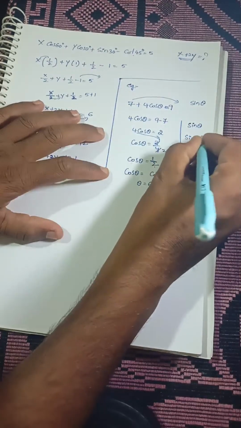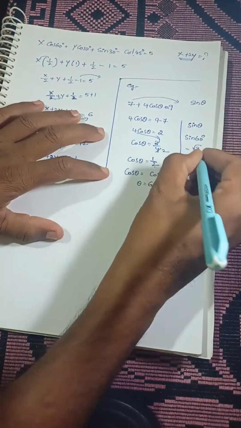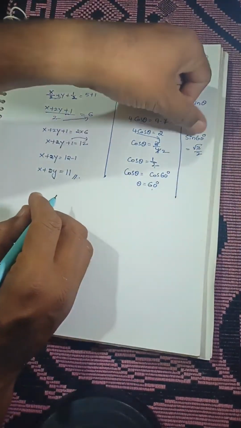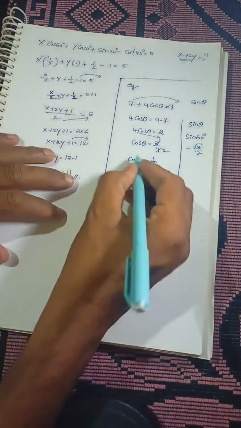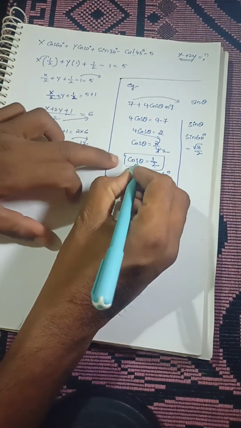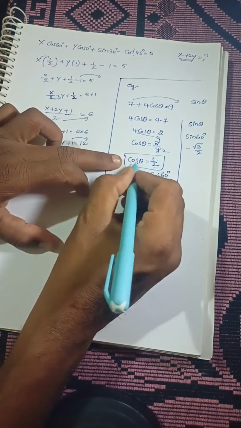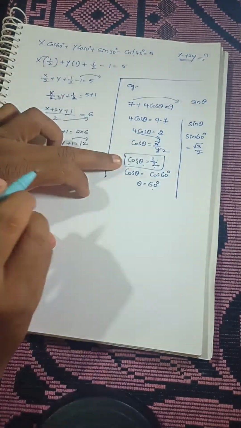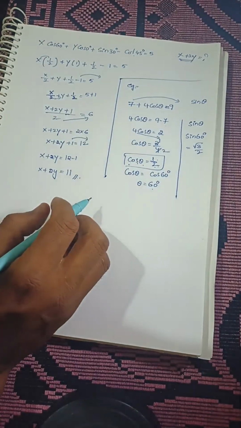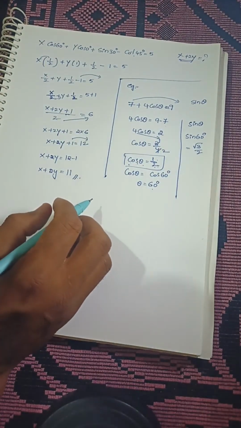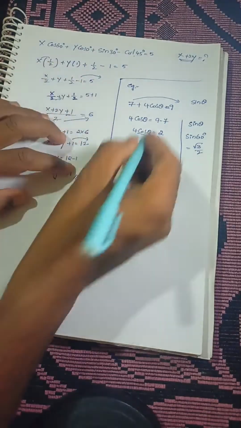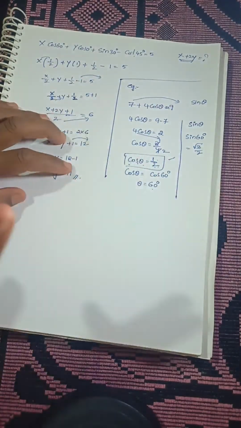Sin 60 degrees value we know already, root 3 by 2. Sin becomes cos, cos becomes sin. Here most important, if we get sin theta equal to 1 by 2, sin theta equal to sin 30 degrees. When we are getting 1 by 2 in sin, when we are getting 1 by 2 value in cos, over all this problem, this line is very important.